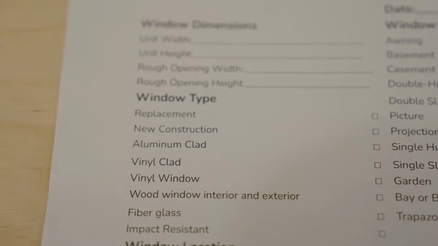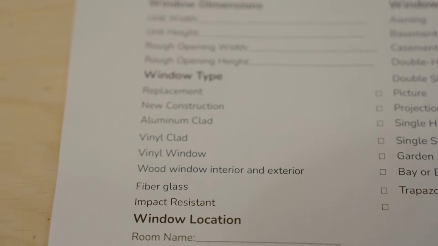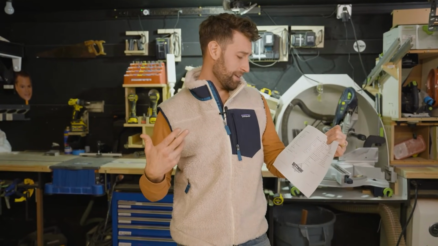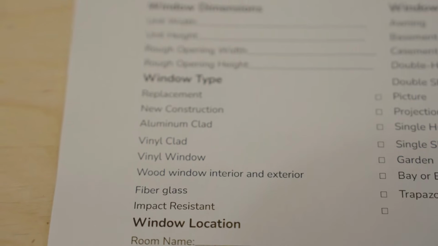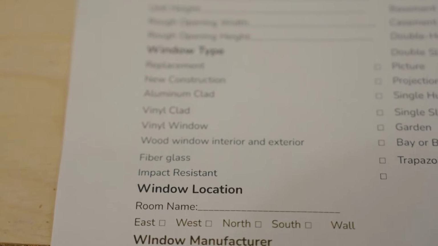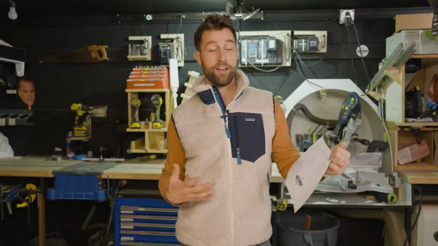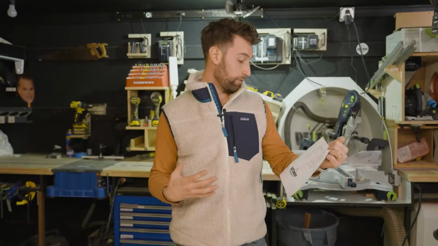Then you have cladding. Cladding is what's going on the outside of the window, right? So it could just be normally wood, right? But also you have aluminum clad, vinyl cladding, and then composite cladding of different types like fiberglass. The next one is impact rated. If it's by the ocean or anywhere where there's a lot of wind, you may want impact rated windows.